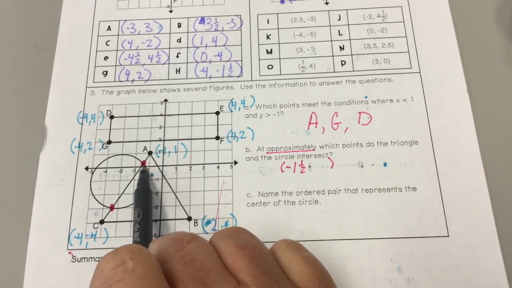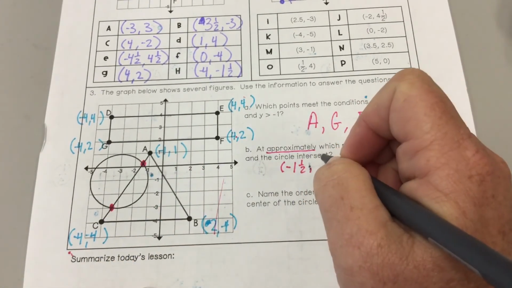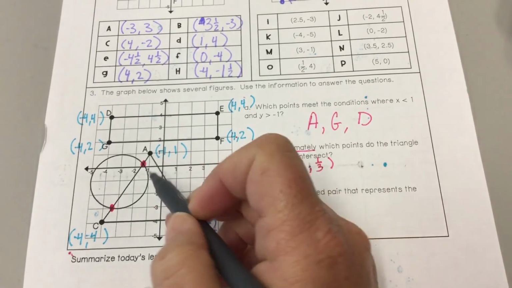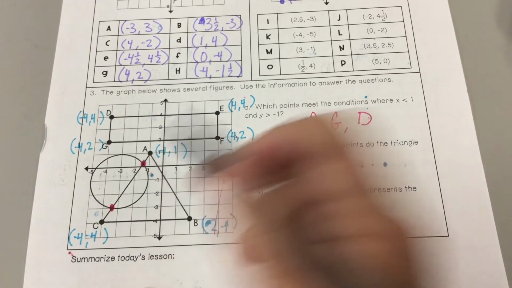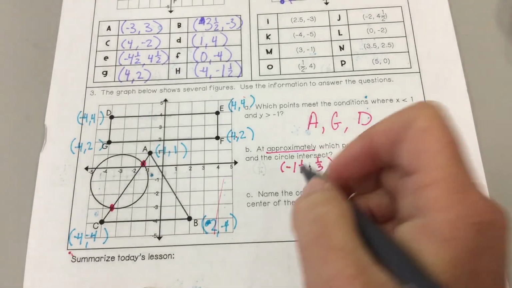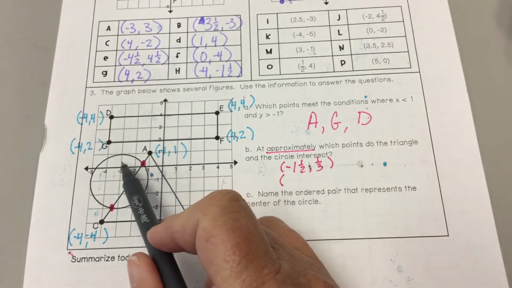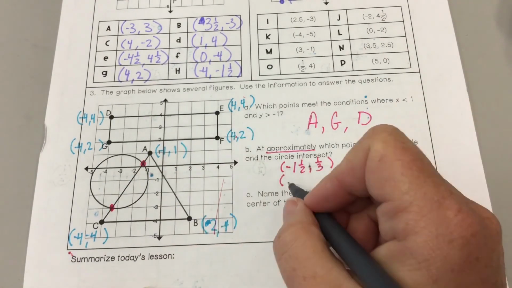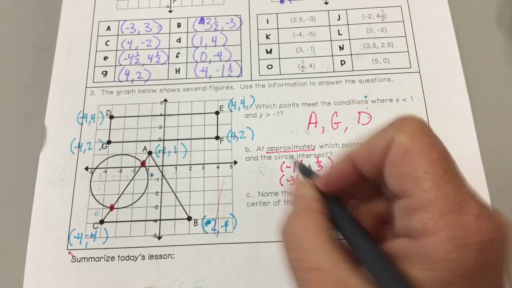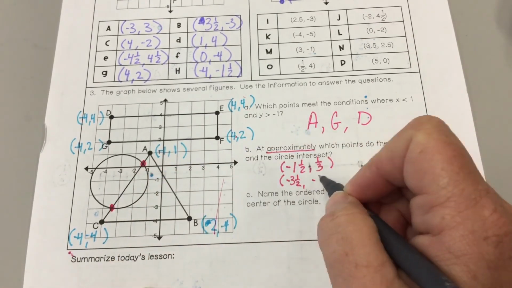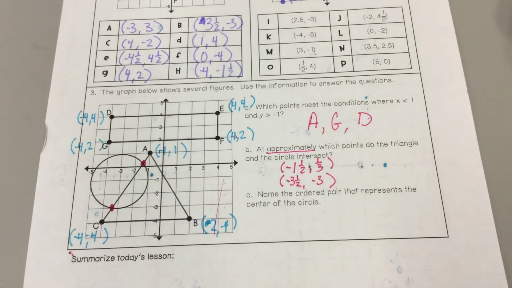So -1 and 1/2, and I'm just going to go with the third, because it's not quite at a half, but again, this is just an approximation. Then my other point, I'm going to go with -3.5 and -3. So those are the 2 points.